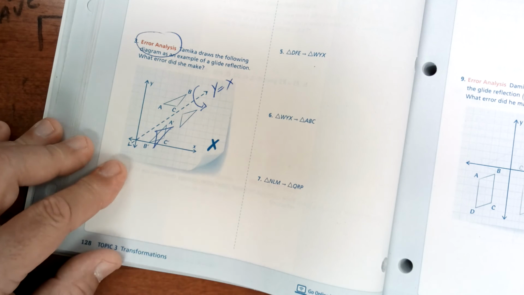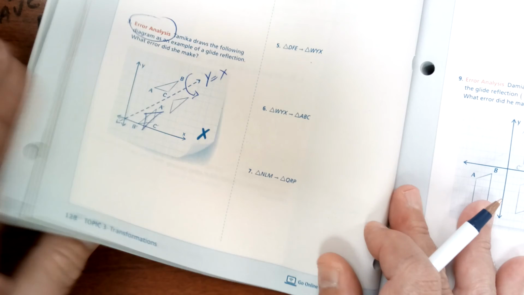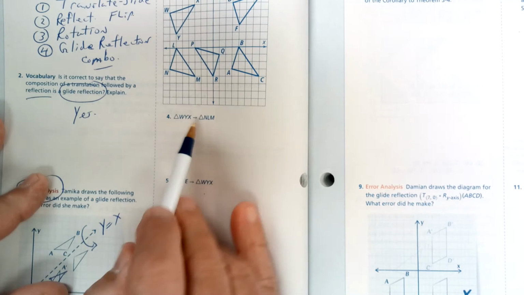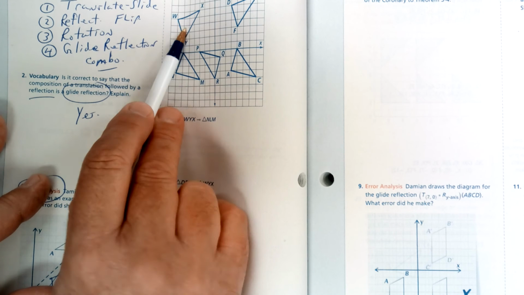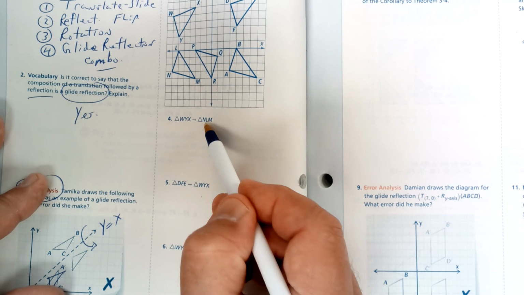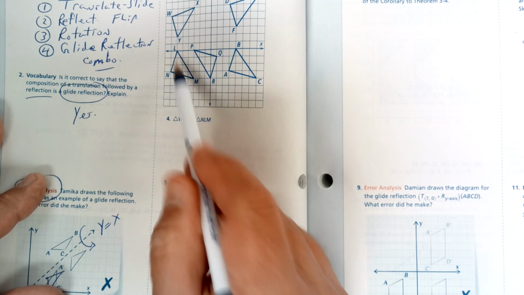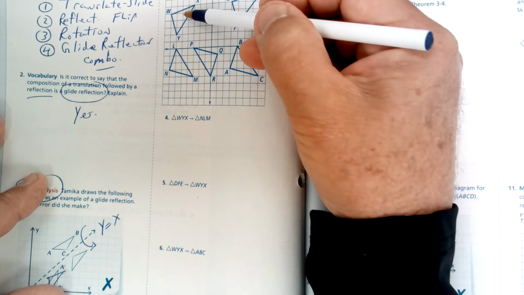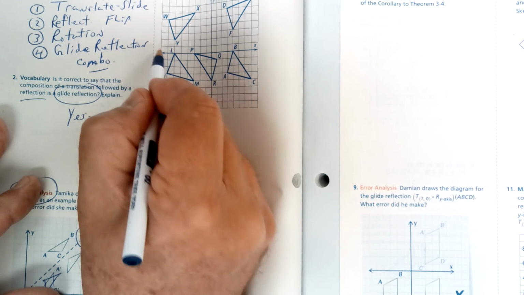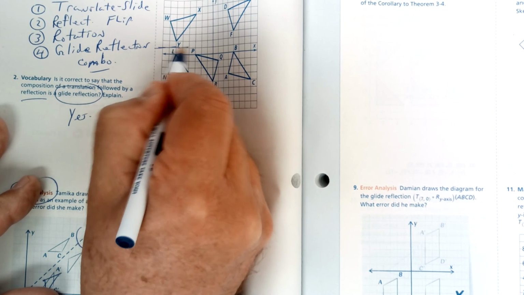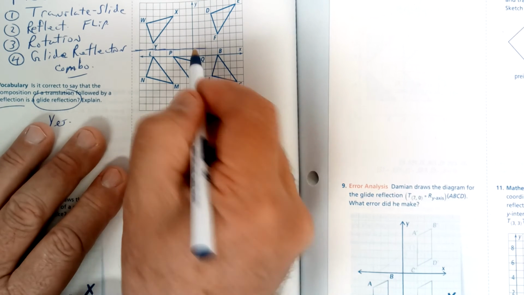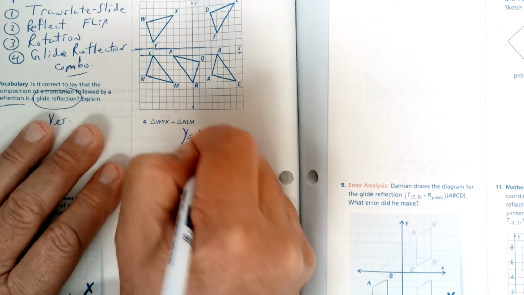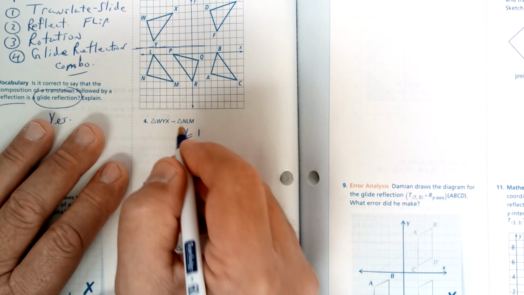All right, so I got you through the first few of them. Now on this section, you got to figure out what they did. So from WYX, which is this one, they're going to NLM. NLM is this one. It looks like they flipped it over this line right here. Okay, so they flipped it over the line y equals 1. So this would be a reflection.